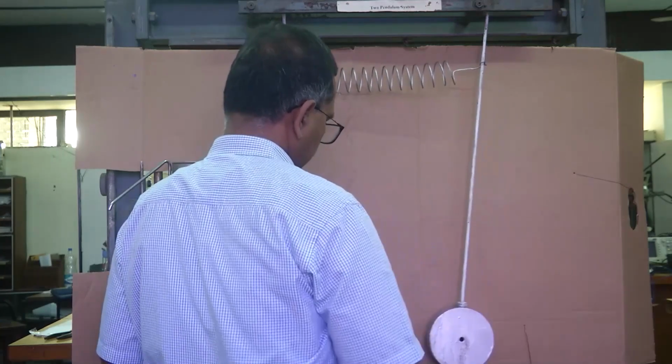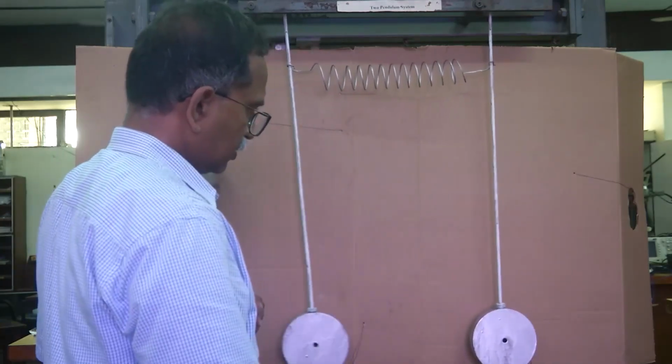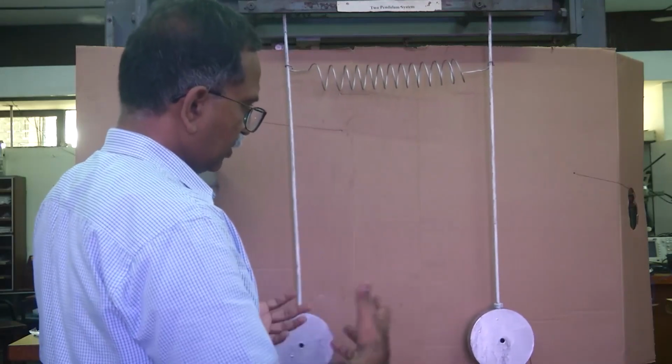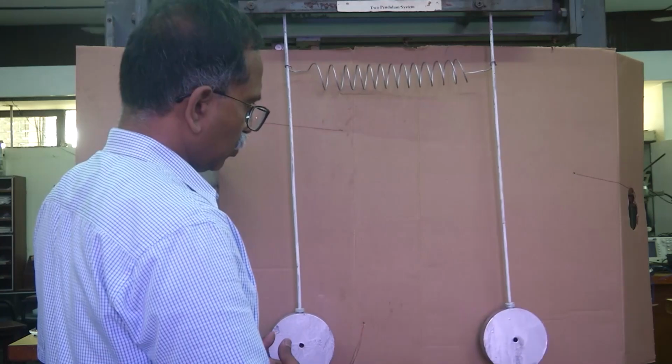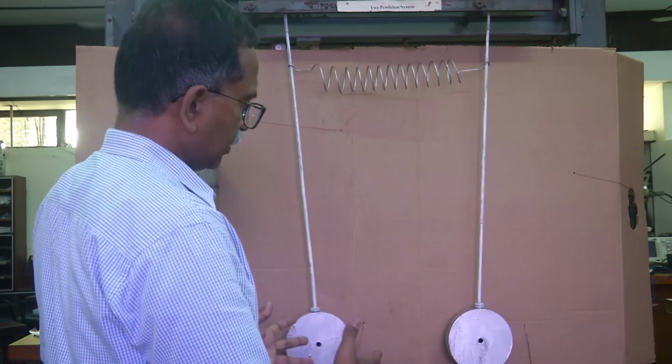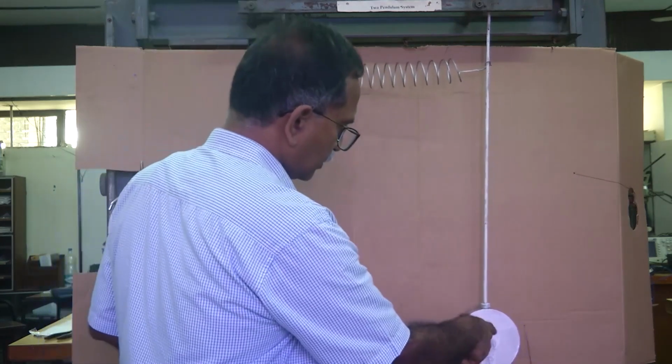So, I am again going to demonstrate this arbitrary excitation. The initial conditions are not the same as the first mode or second mode, it's different than that. So, what you are observing is a beating phenomenon.